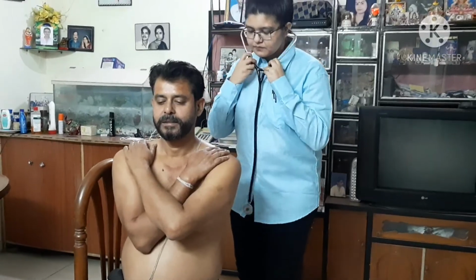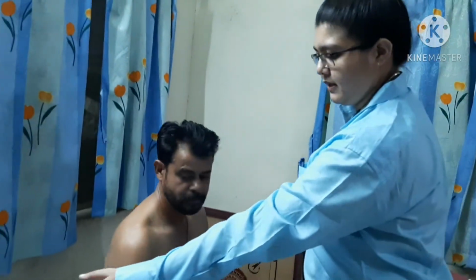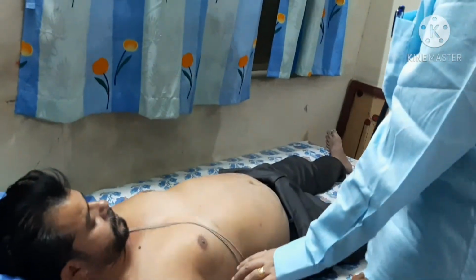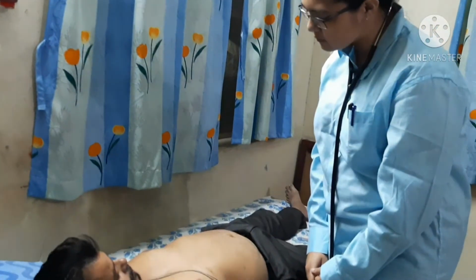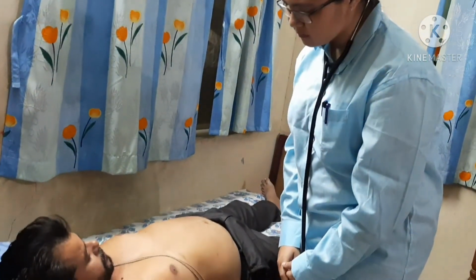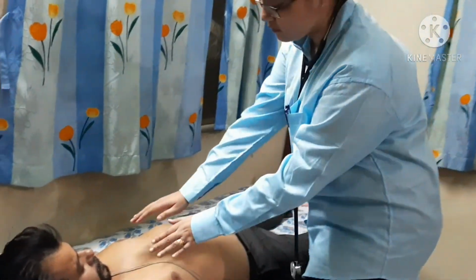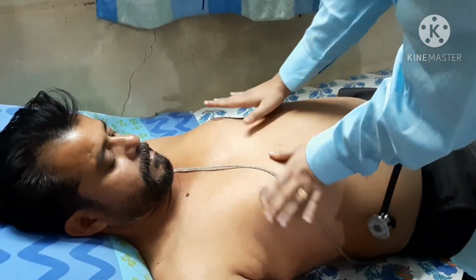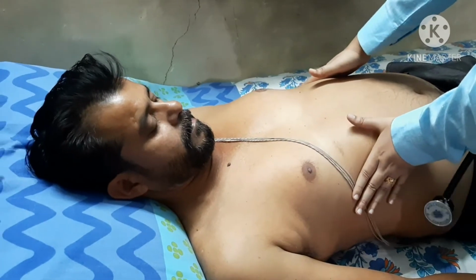Okay. Thank you. Anterior thorax examination. To begin with the anterior thorax examination, I would ask my patient to lie supine and breathe normally. Then I would observe the chest for any deformities, asymmetry, and respiratory movements. Then I would begin palpating the chest and look for any areas of pain or tenderness, and also assess for any lesions or abnormalities.